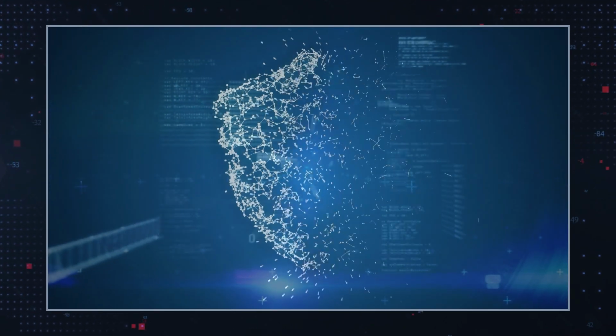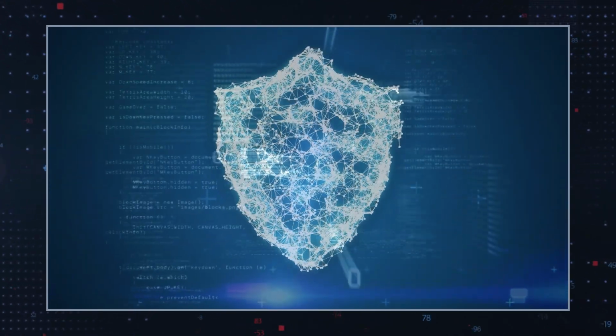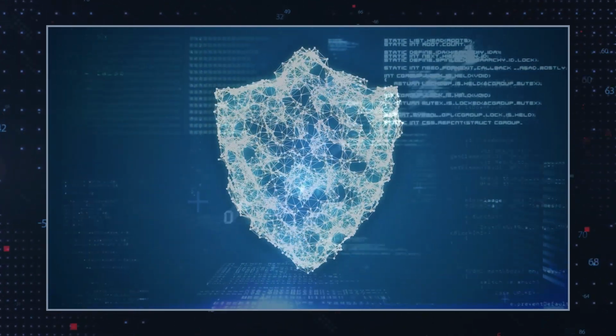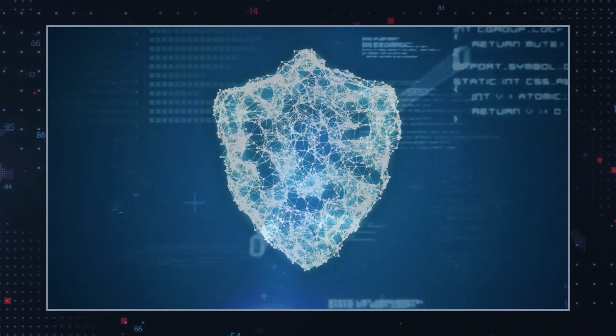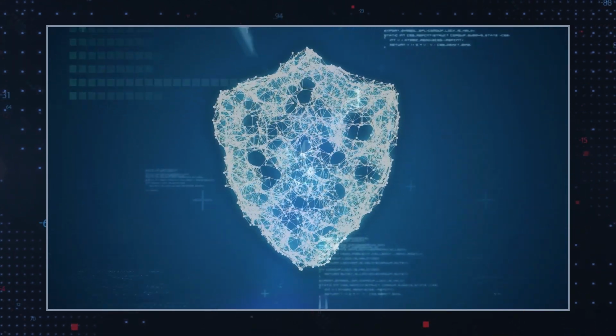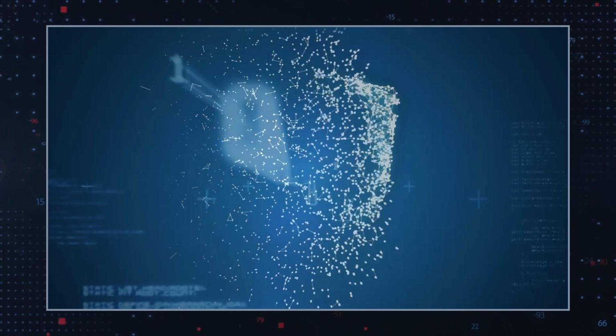By staying vigilant and adopting robust security measures, you can protect your data and devices from BlackPanther ransomware and other malicious threats, ensuring peace of mind and uninterrupted productivity.